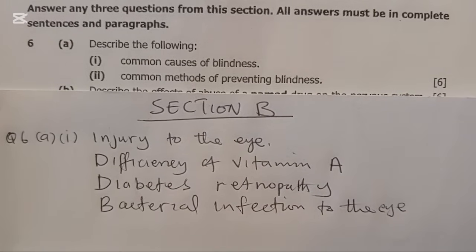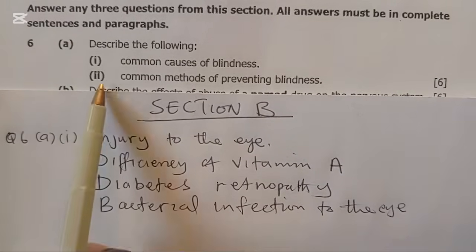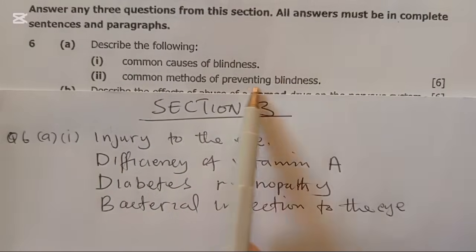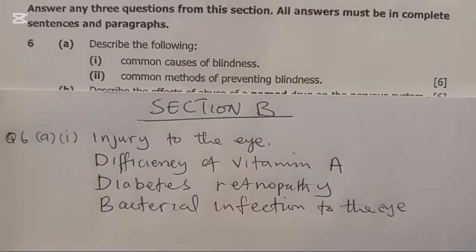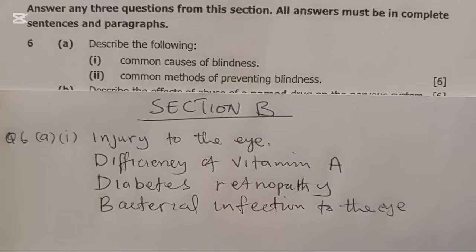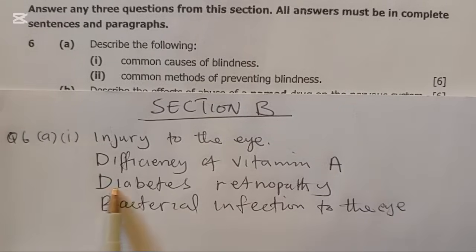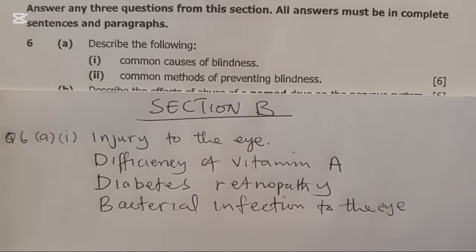Okay. So now part 2, describe the following common methods of preventing blindness. So how can we prevent injury to the eye? It is by wearing, those who are working, by wearing the eyewear, which is the protective equipment. By also eating foods that are rich in vitamin A, also by controlling diabetes and the high blood pressure. Okay, so by also keeping good hygiene to prevent infection to the eye.